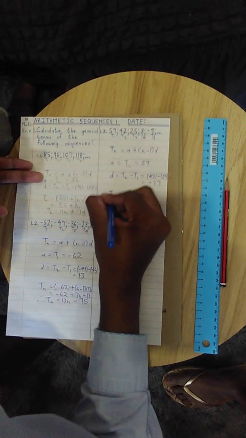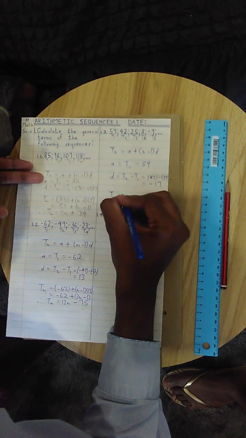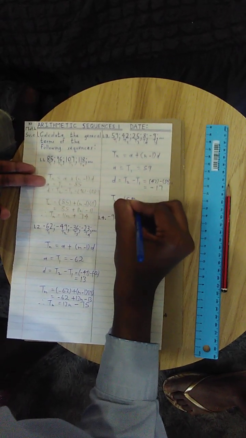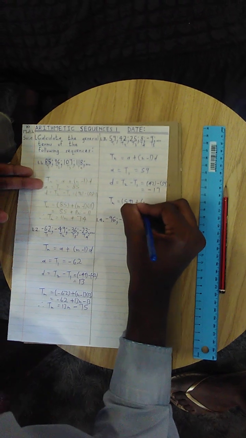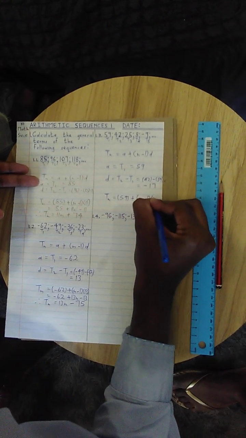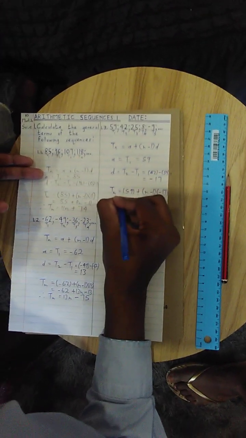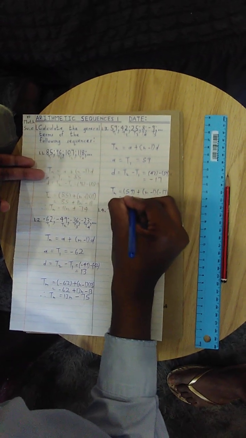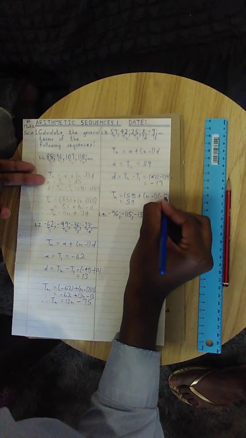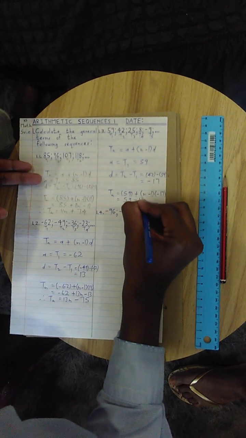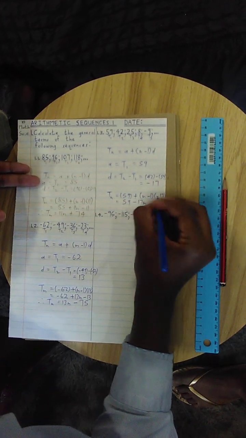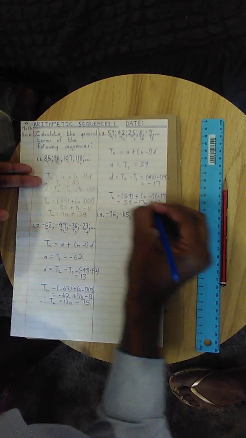So we have Tn is equal to 59 plus n minus 1 negative 17. 59, n times negative 17 is minus 17n. Negative 1 times negative 17 is positive 17.